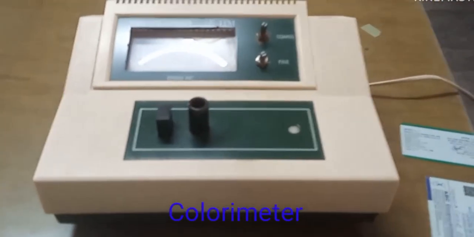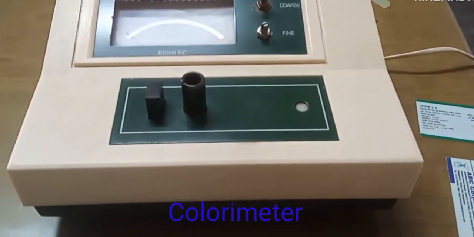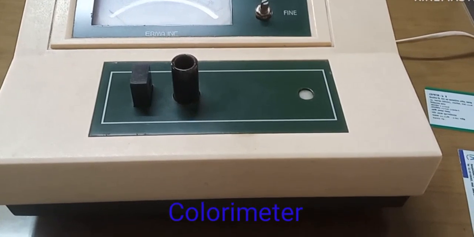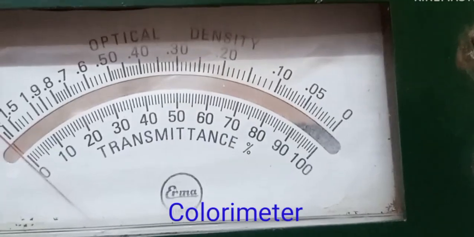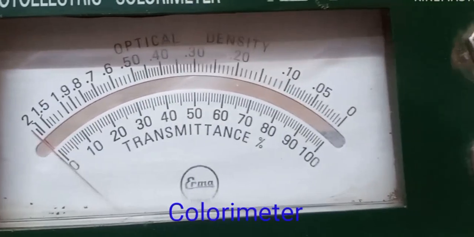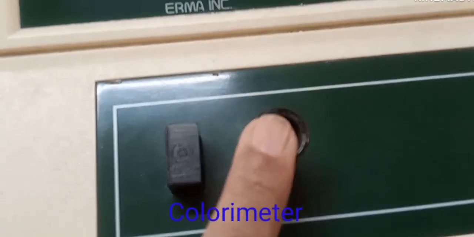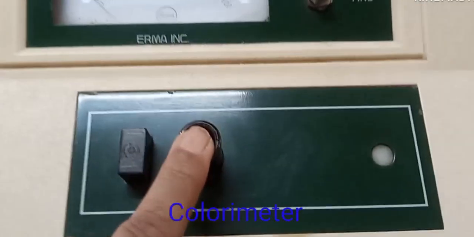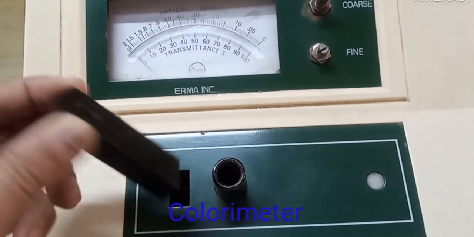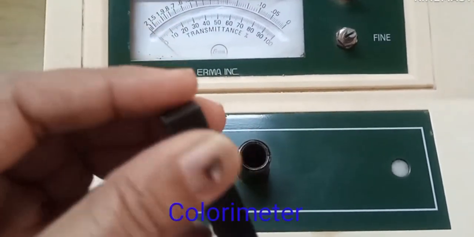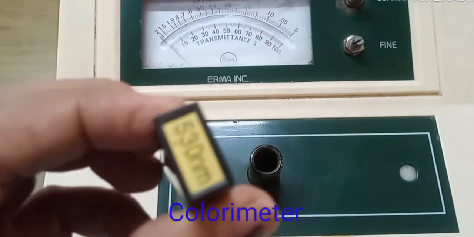This instrument's name is colorimeter. It is an instrument by which we measure the amount of light absorbance by a colored solution formed from the substance to be estimated. It is used for measurement of different analytes like glucose, bilirubin, creatinine, urea, cholesterol, protein, etc. You will learn details about the use of the colorimeter in the next class.